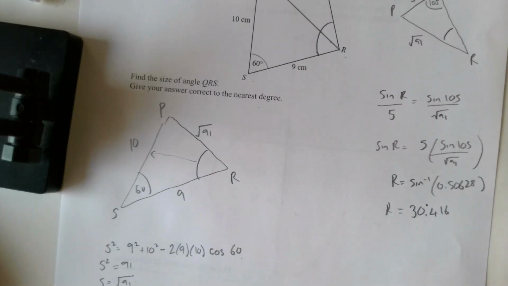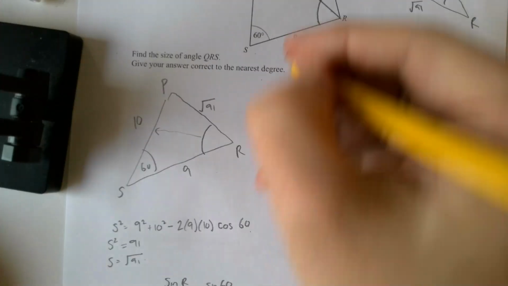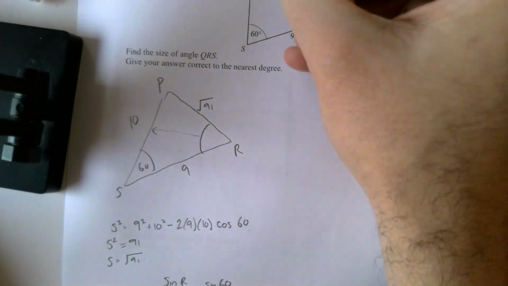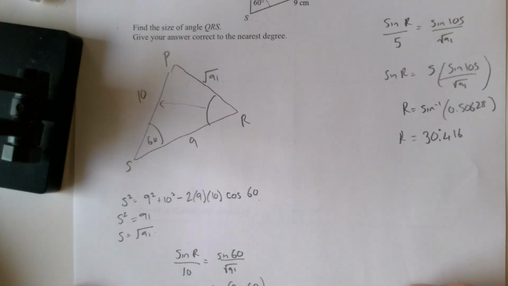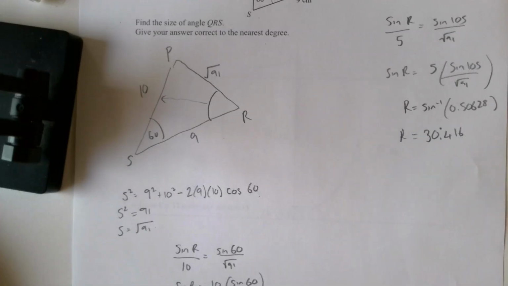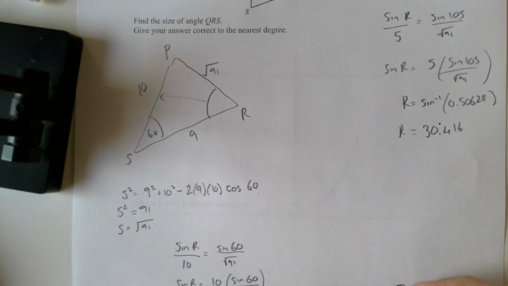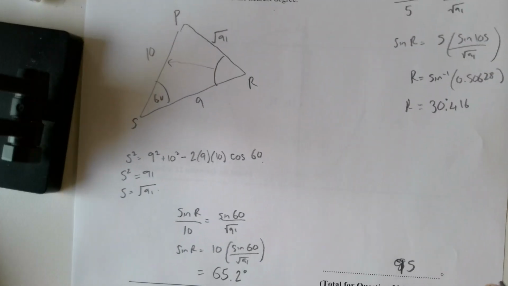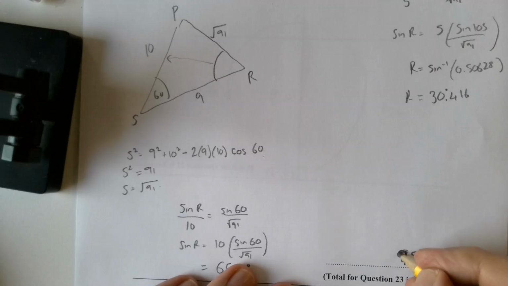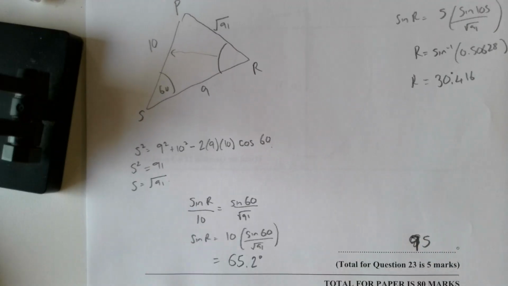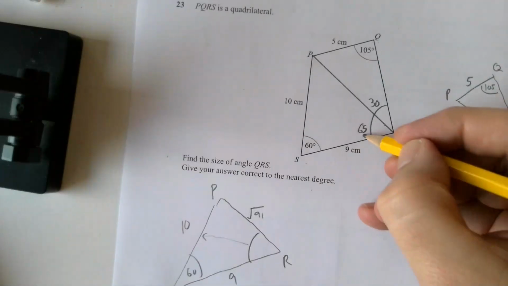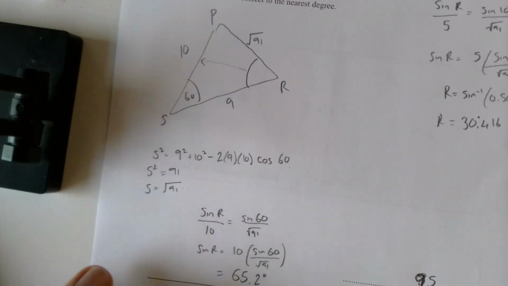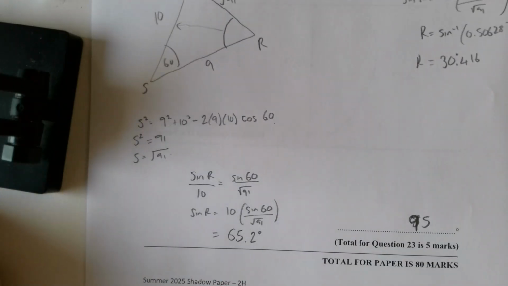So give it to the nearest degree. So I've got about 65 degrees for this bit here, 65.2. And I've got about 30.416 for that bit there. So what is the size of that to the nearest degree? So pop them together and we get about 95, sorry, about 95 degrees. Okay, so my mark scheme says anything between 95 and 96 is correct. So I've got 95 degrees. Where does that 95 come from? 65 add 30 is 95. Okay, and that is that paper done. Thanks for sticking with me.